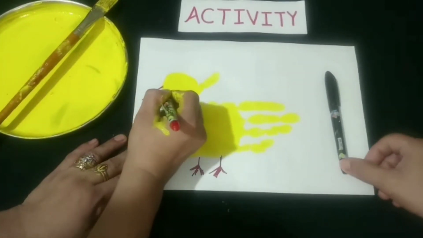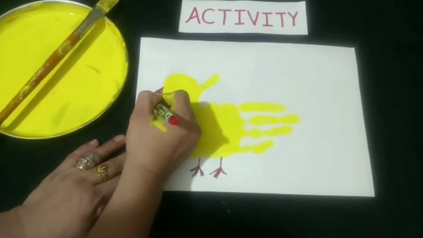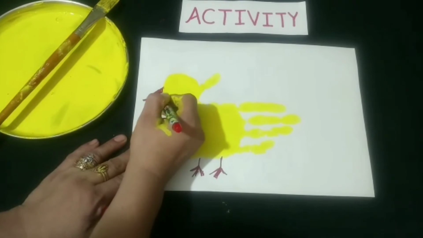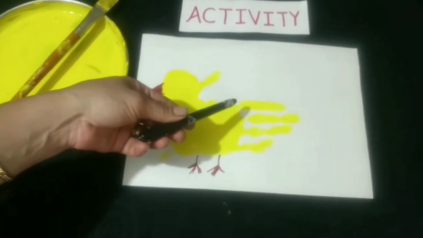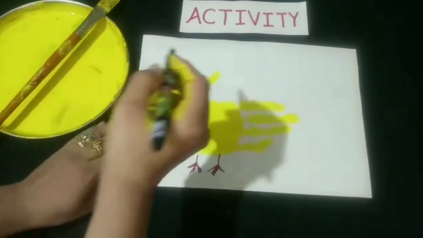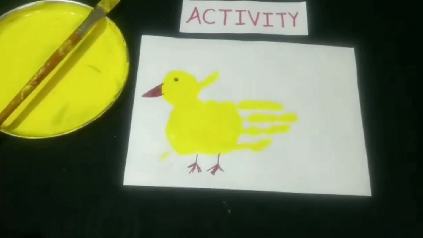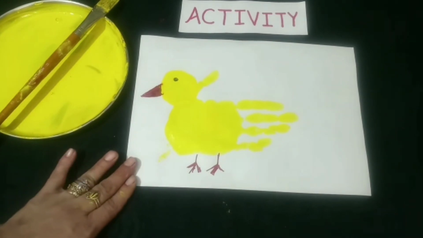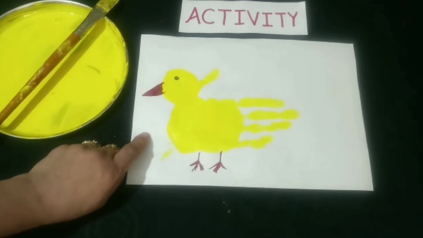Duck has a red color beak. So we will make a beak. Now we'll use our black marker and we will make an eye. See children, isn't it an interesting activity? Look here, we have finished the activity. D for duck.